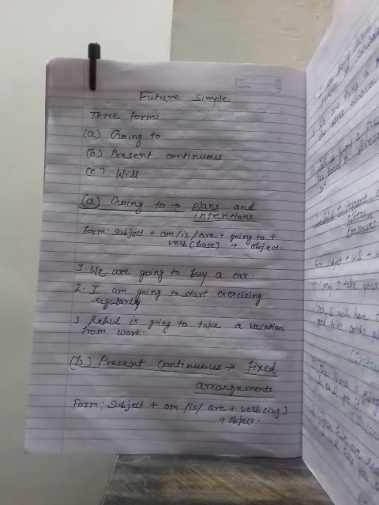Now if it's more than a plan, if we have made the arrangements, then we use the present continuous. Here I have given a title: B, present continuous, fixed arrangements. That means we use this present continuous to show fixed arrangements of the future. You know very well, we sometimes make arrangements, and when we want to show those arrangements, we use the present continuous in future tense.